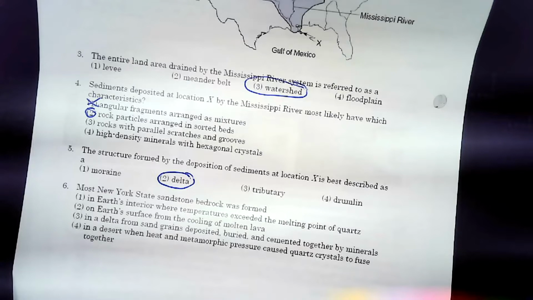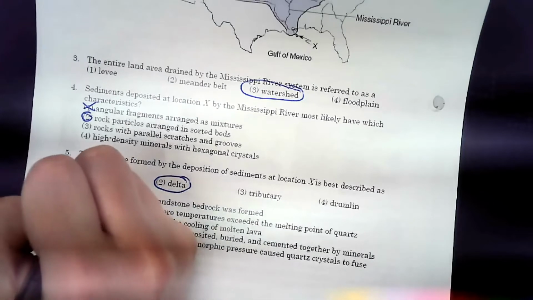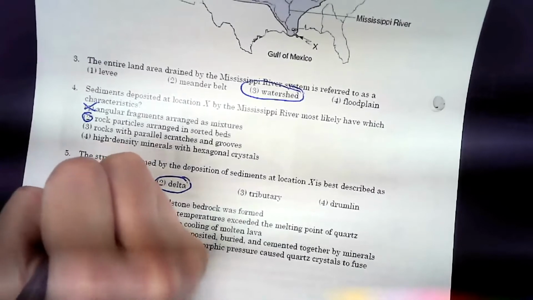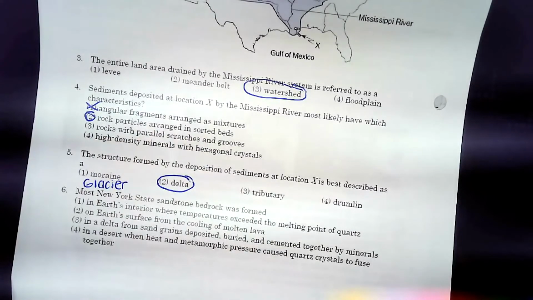Everybody should be looking back through their notes. Find where we took notes on gravity. So that was pages 8 and 9. That's where we got gravity, wind, and glaciers. Which one makes a moraine? Moraines are made by glaciers. That should be on the glacier box. So everybody flip to your glacier box. That's either on page 8 or 9. Do you have moraine listed there?